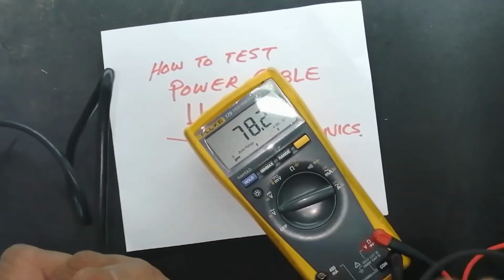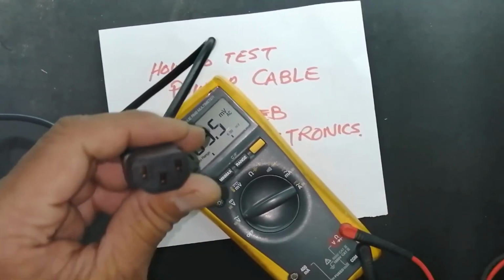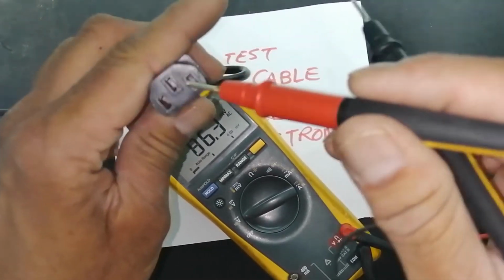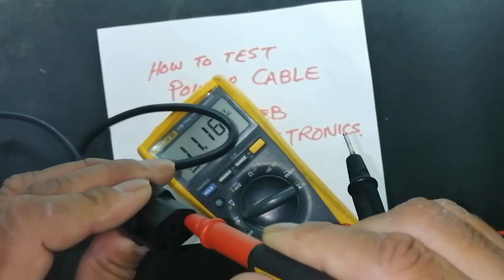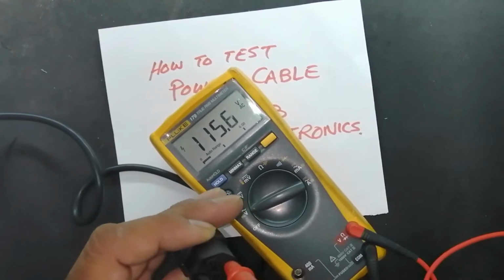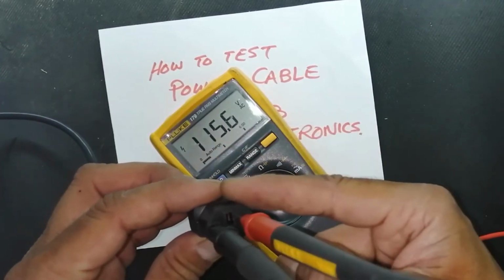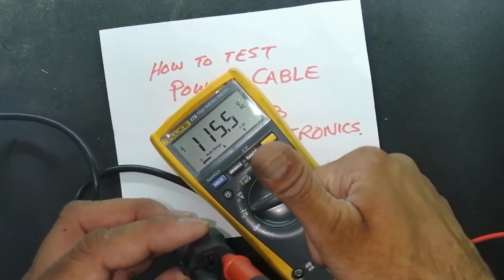And if it is giving power and your device does not start, does not work, that means the problem is inside the device, that may be a CPU, laptop, any electronic device, any electrical device. So friends, it was a very short video and it is not too much complicated. We can see on the display I have 115 volt.